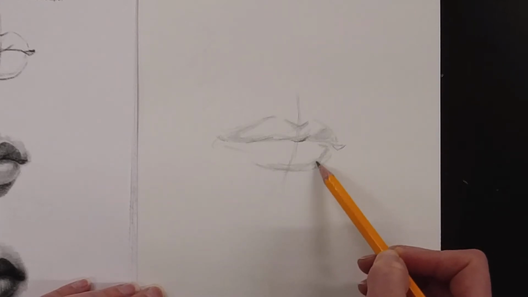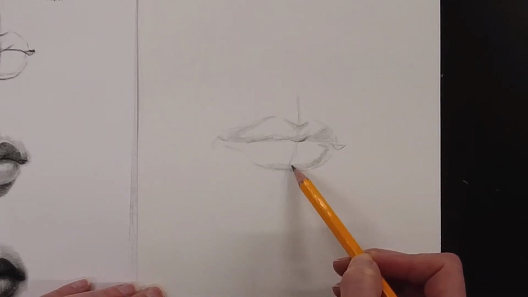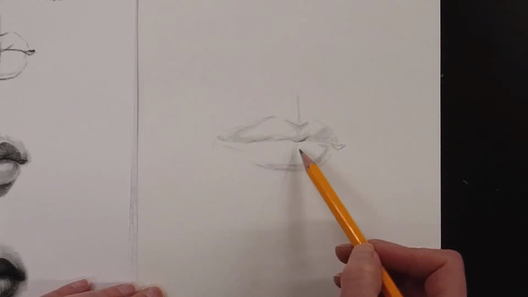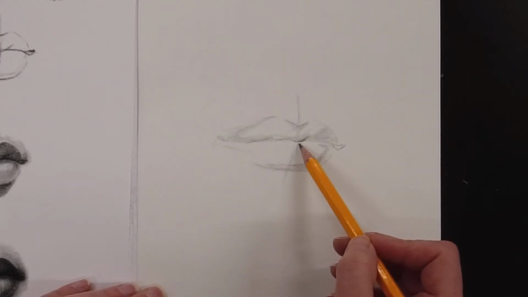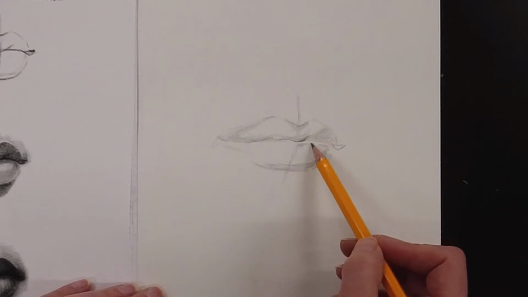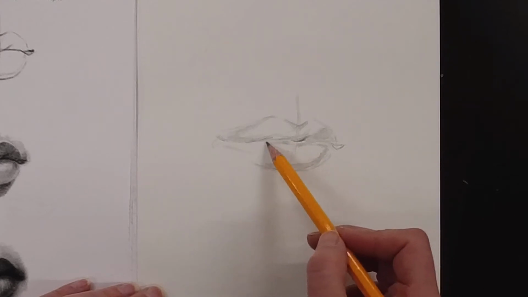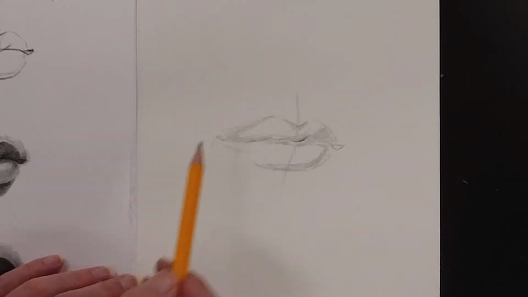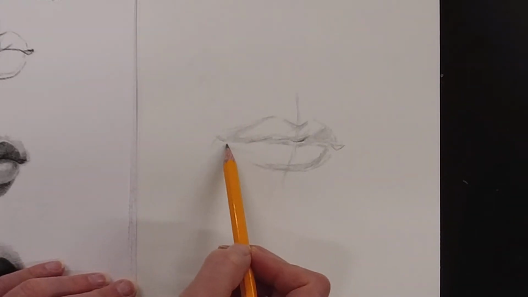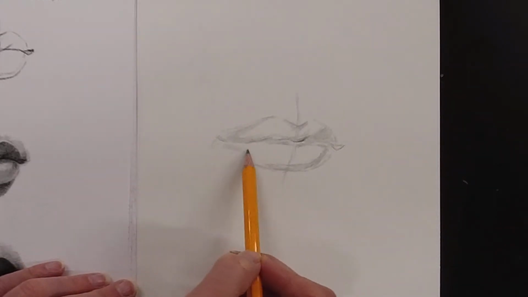So you see here on the lower lip, we're already leaving a spot for some reflected light here. Because people's lips do tend to be a bit glossier than other parts of the face, so there will be probably a bit more of a reflected light and more of like a shine spot almost on those lips. So once again, everything is still very, very light, just little bits of shading at a time.